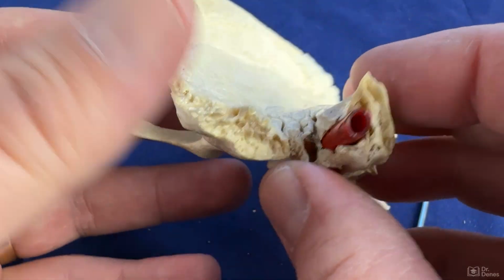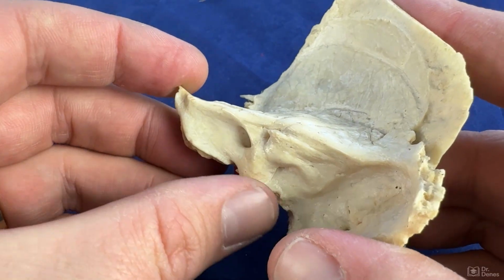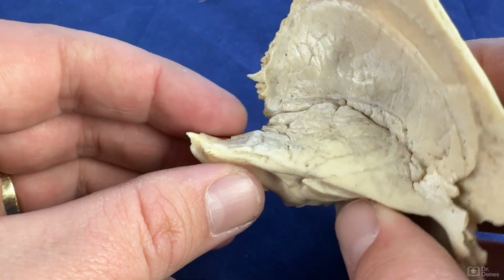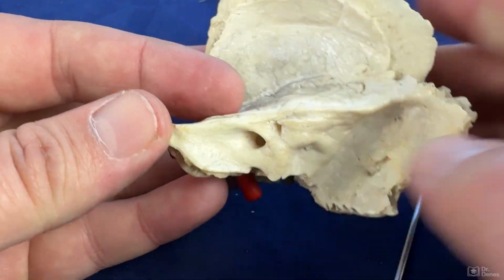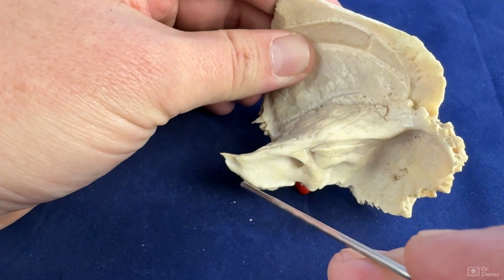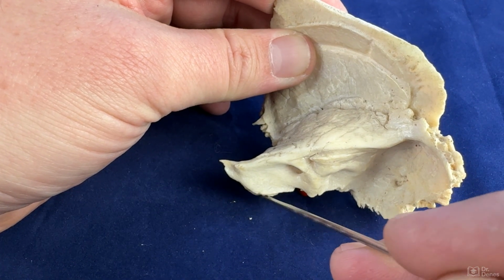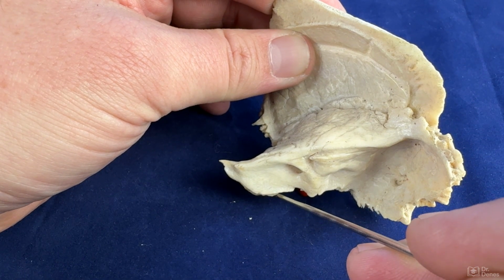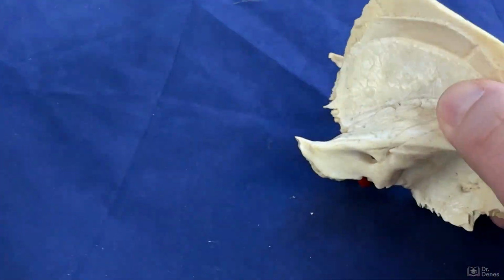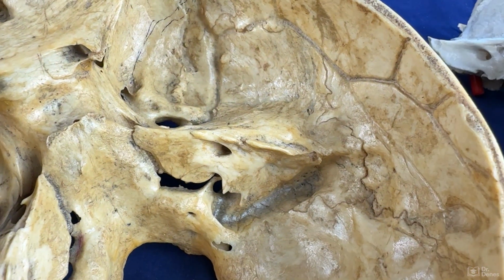Now, the pars petrosa's other margins, the inferior margin, the posterior margin and the anterior margin, go as follows. The anterior part of the posterior margin here is in contact with the pars basilaris of the occipital bone, and together with that it creates a synchondrosis, which will eventually be like a fissure.